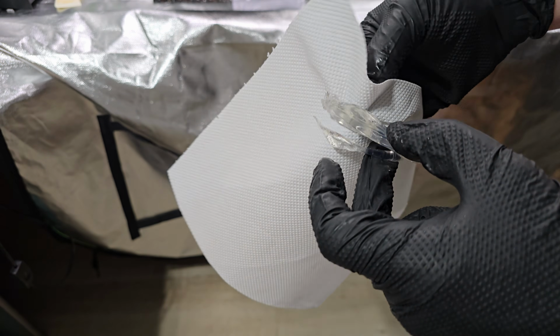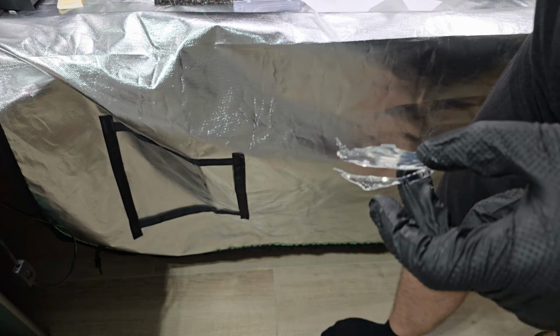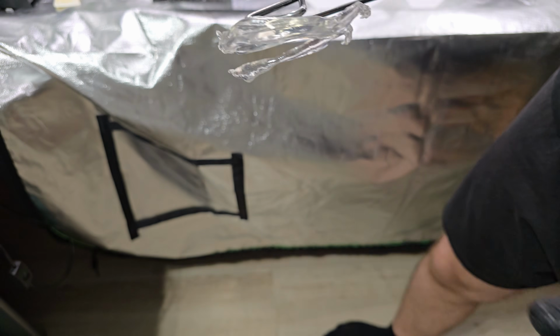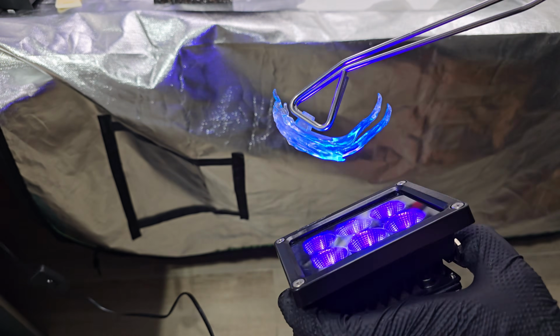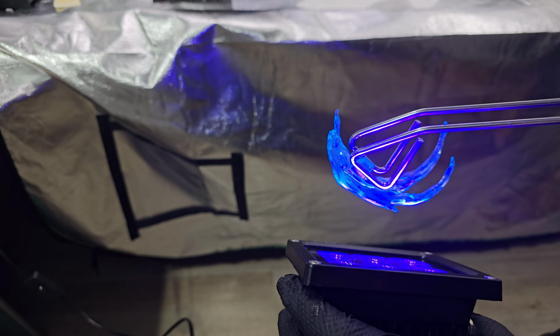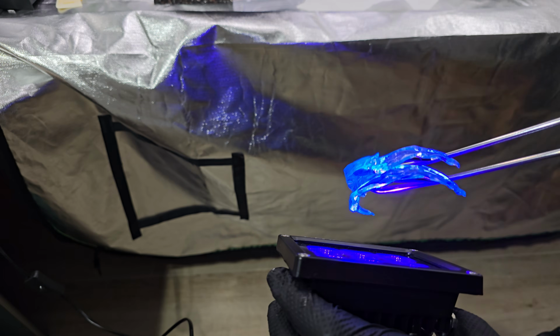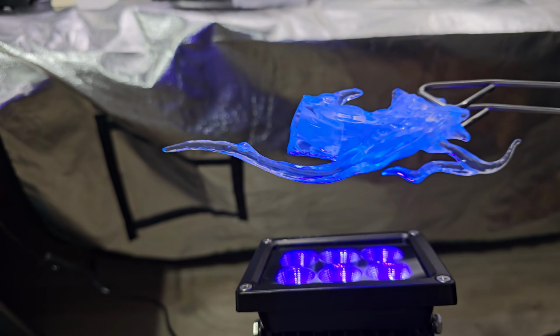Now we need to cure them again, but don't just put them on the plate because they will stick to it and you won't be able to remove them without breaking. Instead, clean up little parts, best the key that goes into another model, grab it with the tweezers and cure it on the UV lamp for like 30 seconds.